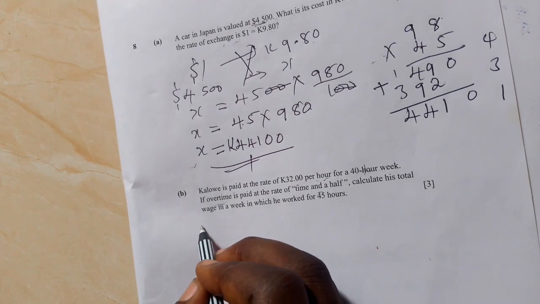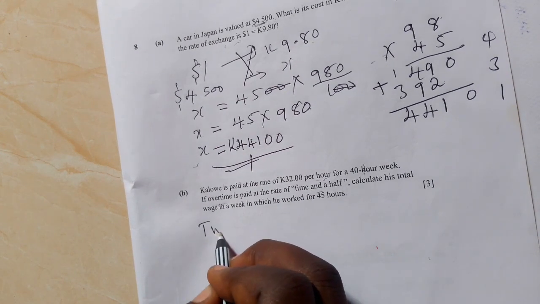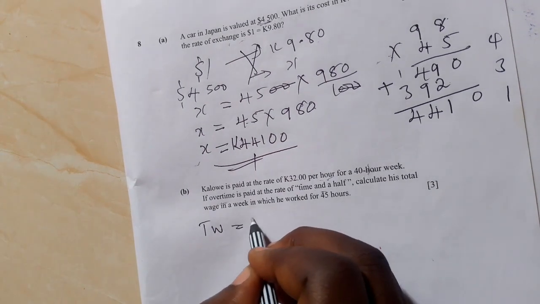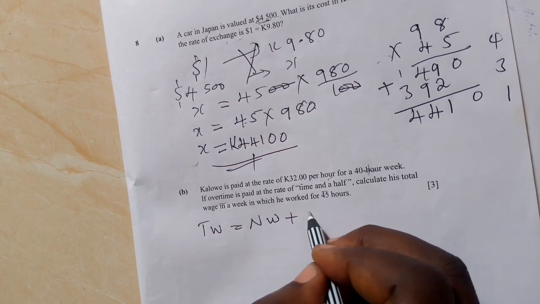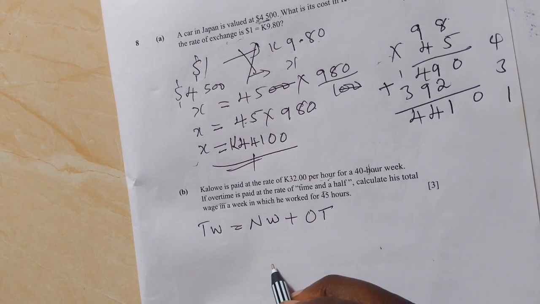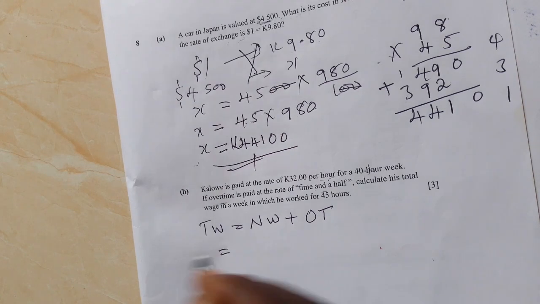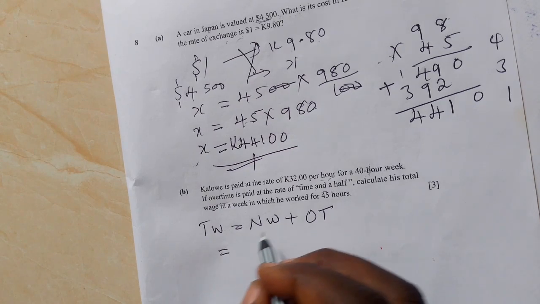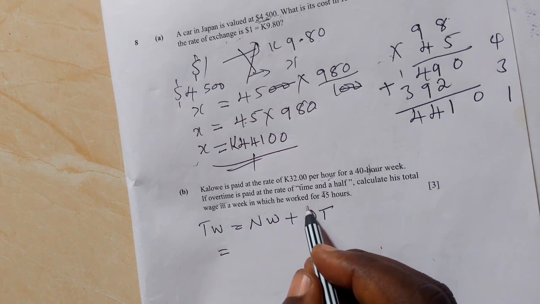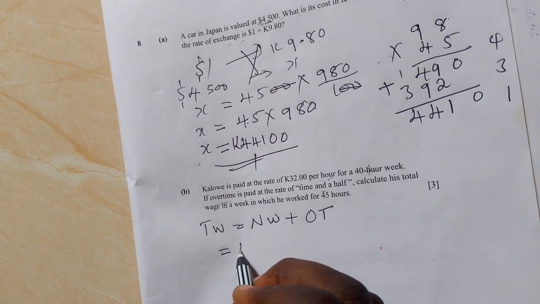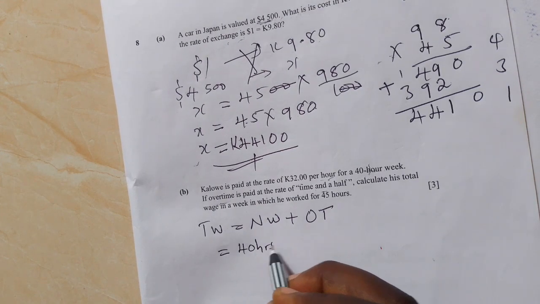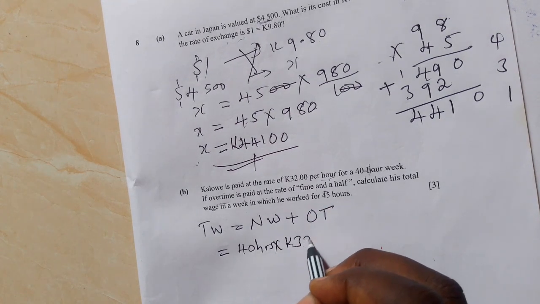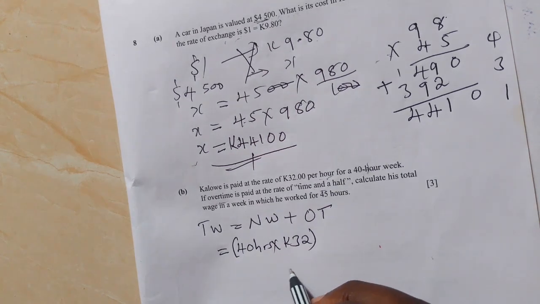Okay, so total wage, I will use abbreviations. Total wage is equal to normal wage plus overtime. So the total wage they are looking for is equal to the normal wage. Normally it is supposed to be 40 hours, multiplied by 32 kwacha per hour. This is the normal wage.